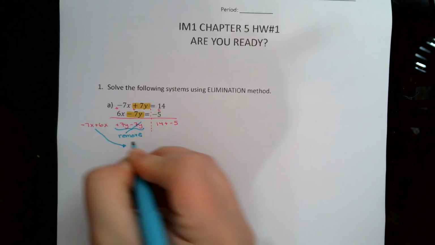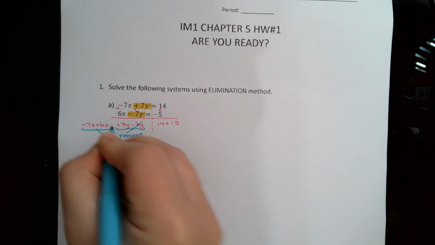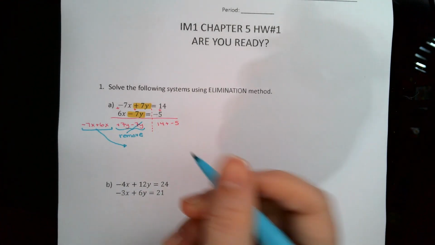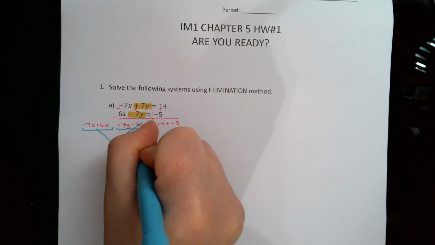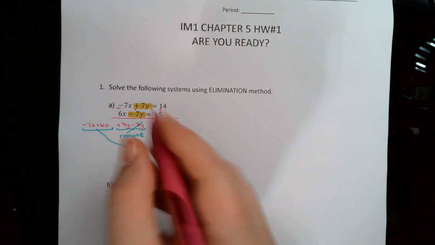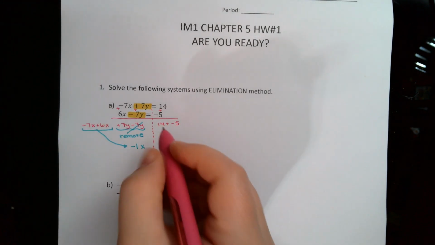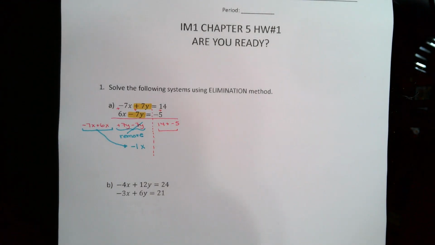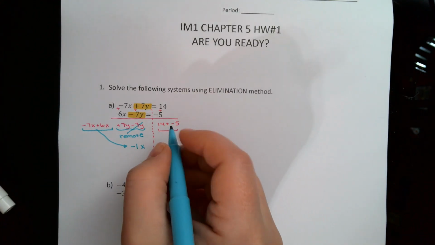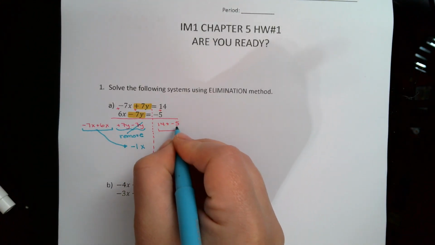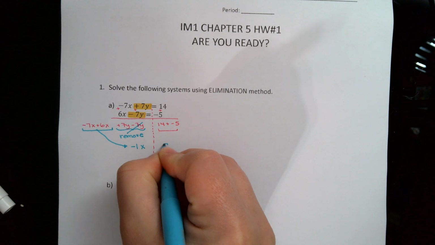Now here we have a negative 7x plus 6x's. That gives me a negative 1x. Let's extend our dotted line. And here on the other side, we have 14 plus a negative 5, which gives me a positive 9.